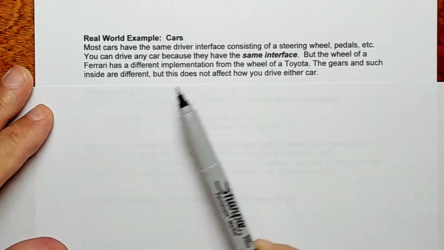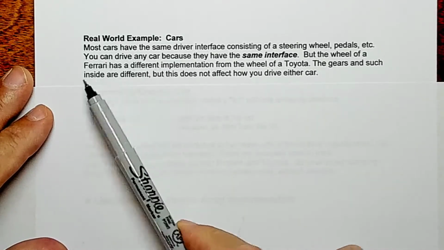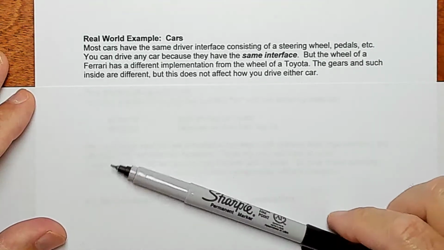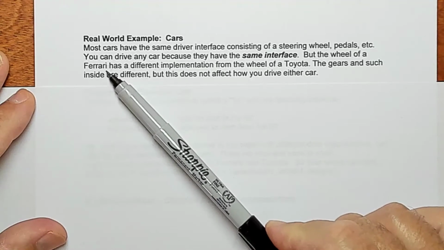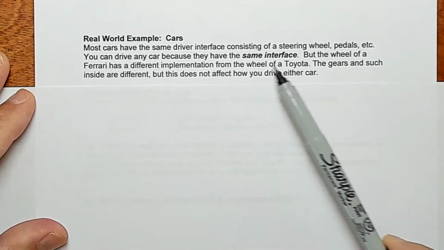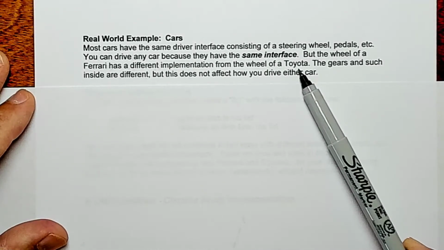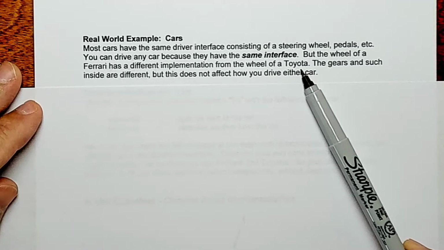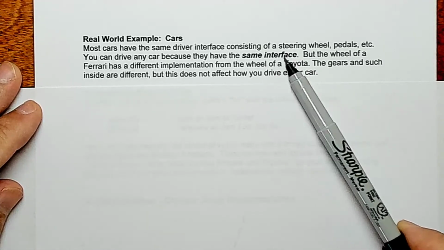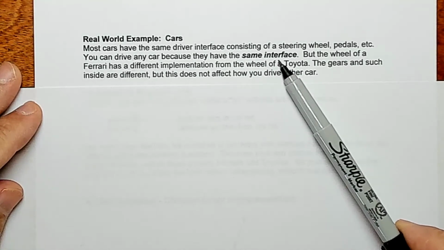So why would you choose one versus the other? Why would you choose a Ferrari versus a Toyota? Well, it depends on other factors that come into play. Let's say you were really in a hurry to get to work, then you might choose a Ferrari. That'll get you there real quick. But on the other hand, let's say you had a whole bunch of people that you wanted to take, then you might take the Toyota. But they have the same interface. The way that you get there is going to be the same. You're still going to be stepping on pedals and turning wheels and stuff.